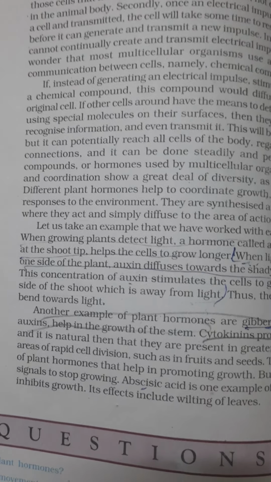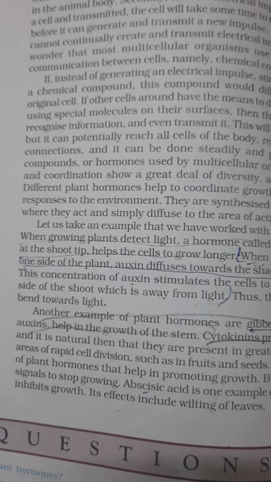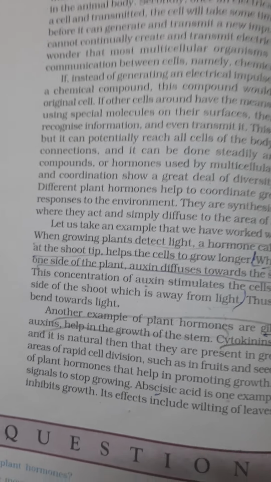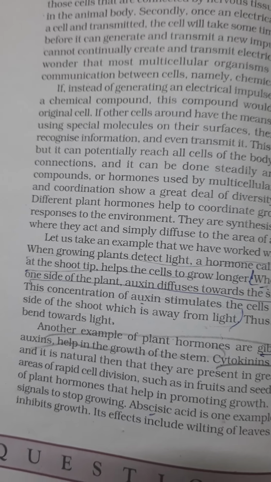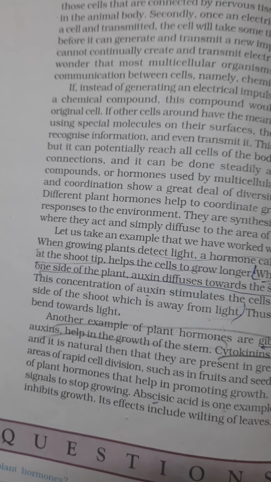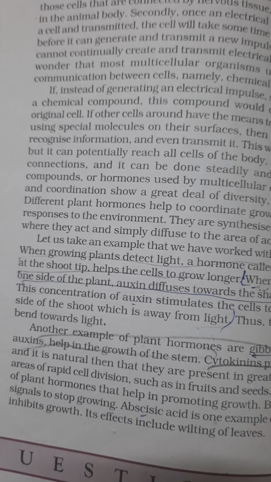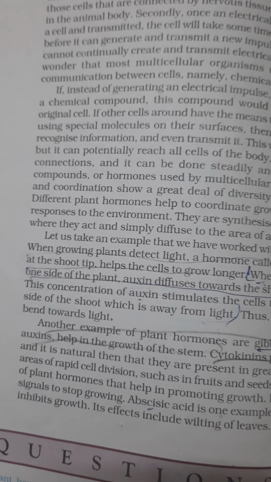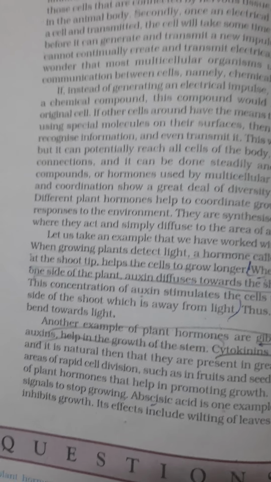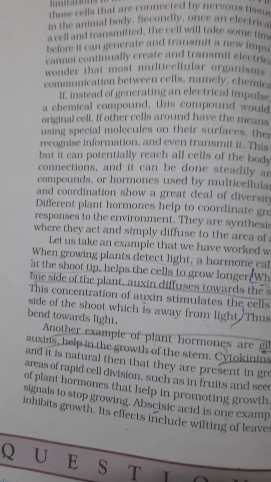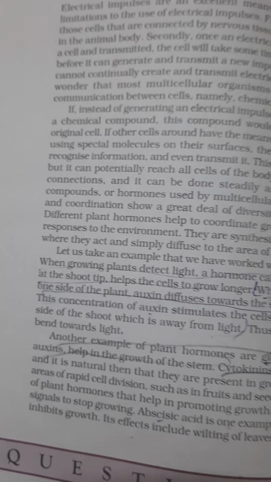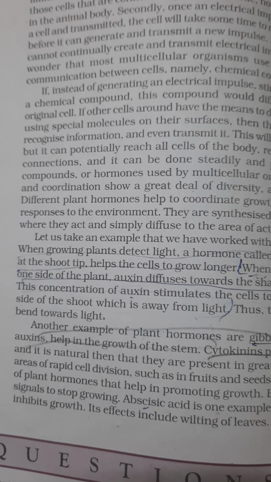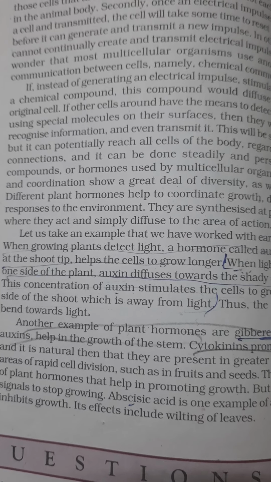These auxins are synthesized at the shoot tip, that is, they are found in the tip of the shoots. And the function of auxin is to help in growth of the plants. So they are responsible for bending of stem in phototropism. Okay, you have to remember the function of these hormones. Auxin is found at the shoot tip, helps in growth of the plants, and is responsible for bending of stem in phototropism.